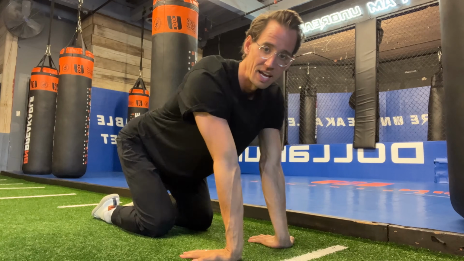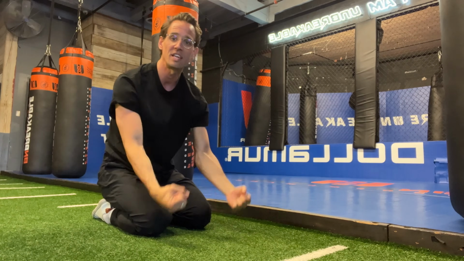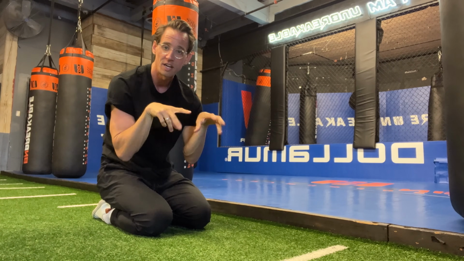What we're gonna do is put our hands on the ground like this, and then we're going to rock backwards. This is going to be the first solution to problem 1. We often live in a very flexed position here on the computer, here on our phone. So what we want to do is extend our elbows and open those elbows up into extension.